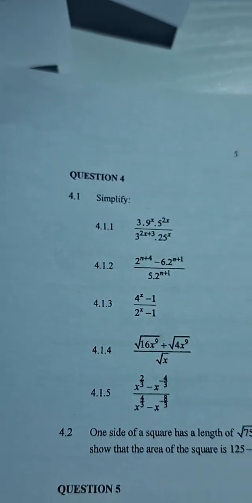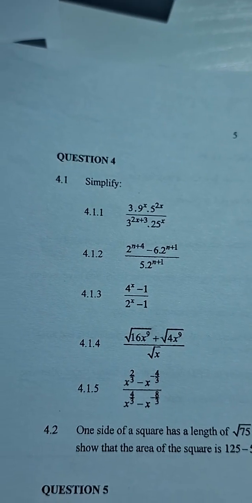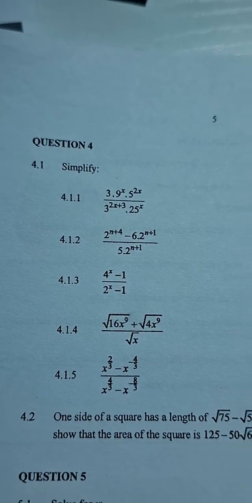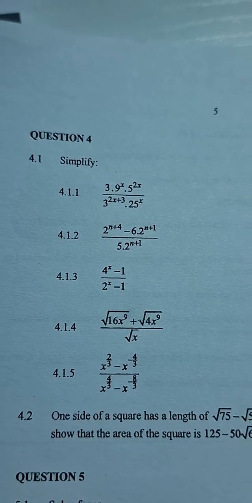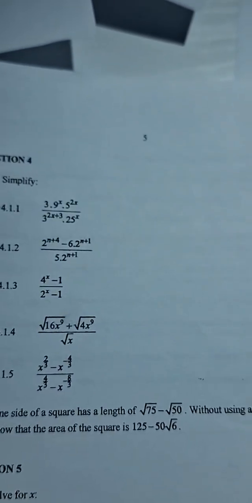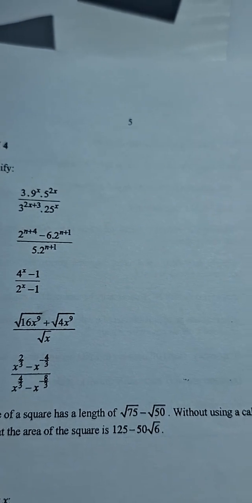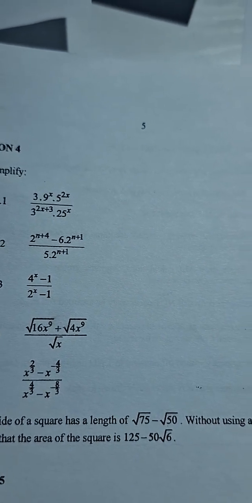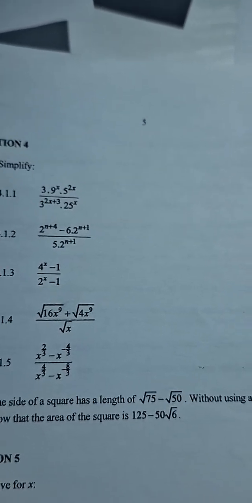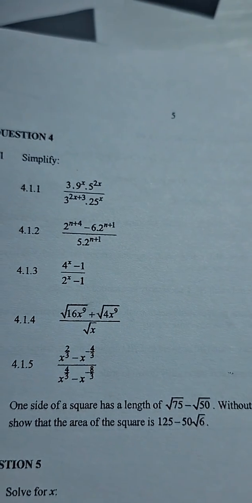Exponents. 3 times 9 to the power x times 5 to the power 2x over 2 to the power 2x plus 3 times 25 to the power x. Hopefully you are good with these and there's no problem, compared to 2 to the power n plus 4 minus 6 times 2 to the power n plus 1 over 5 times 2 to the power n plus 1, compared to 4 to the power x minus 1 over 2 to the power x minus 1. I'm going to look at these questions respectively.